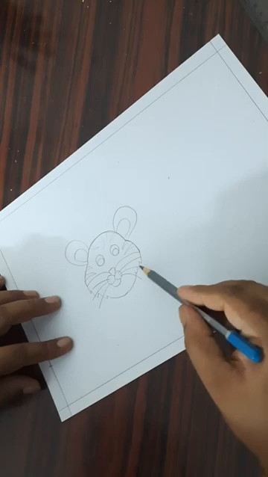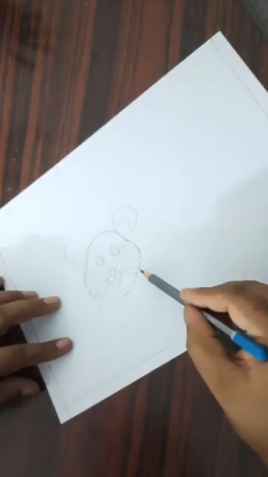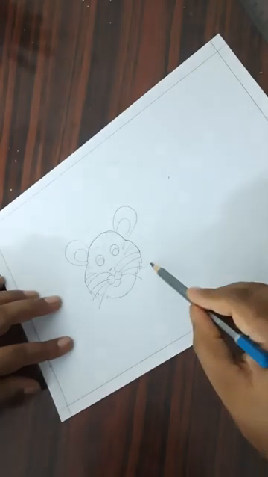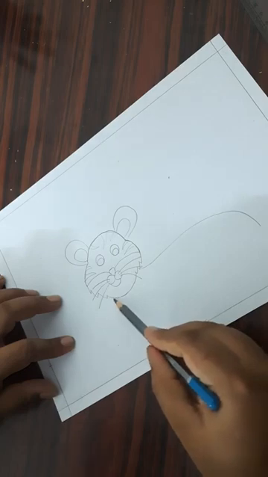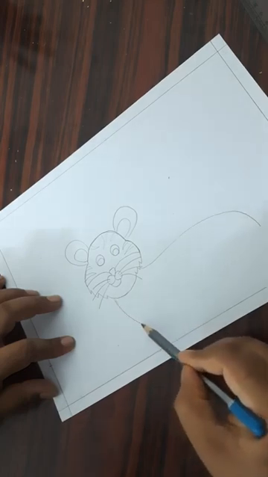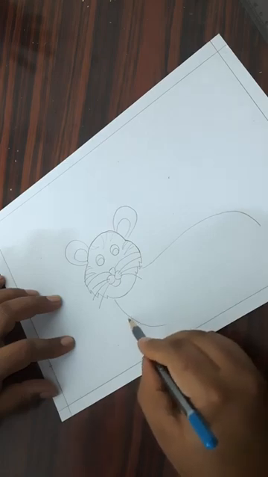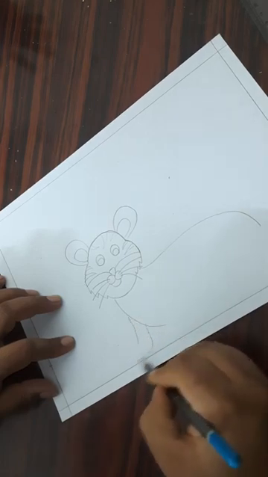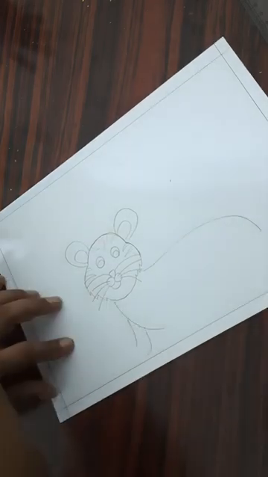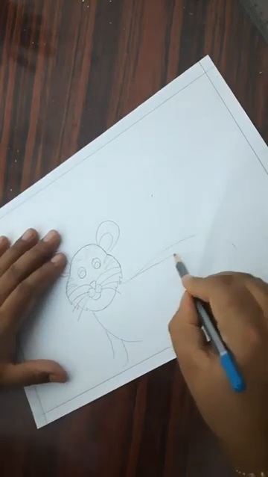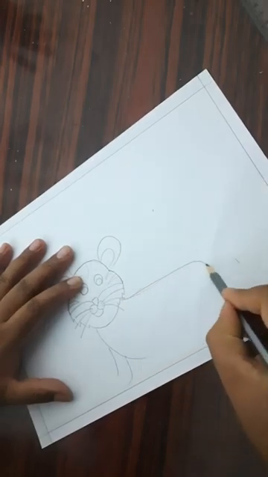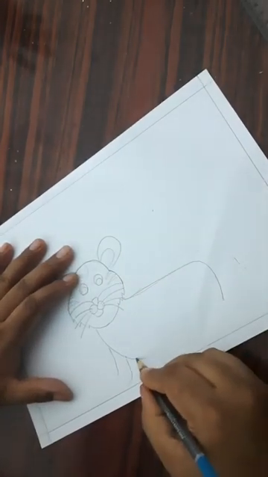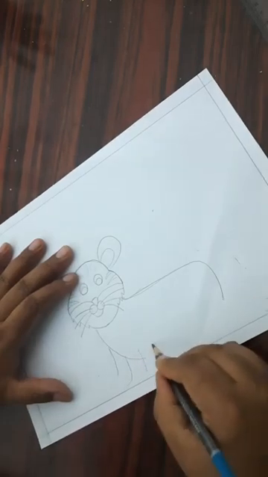But this is cute. Usually it won't be this cute. We are drawing the cute version. See here, then from here like this, and then legs became too lengthy. I guess we'll make it a little short. Straight, so like this. Then here also we are going to draw legs.